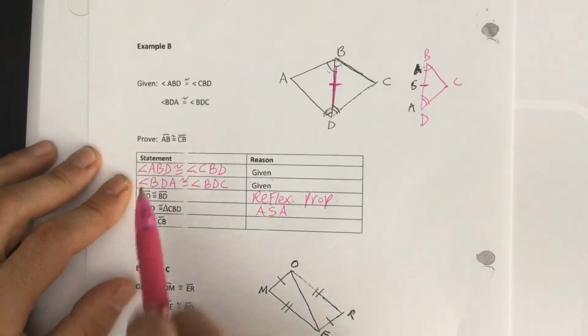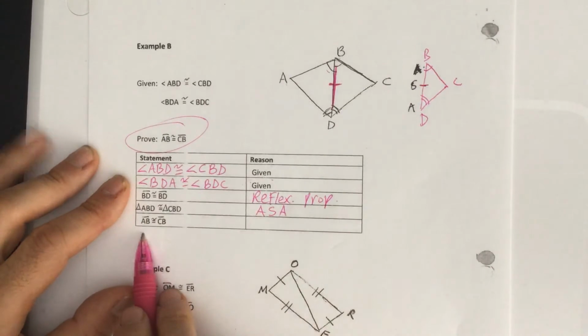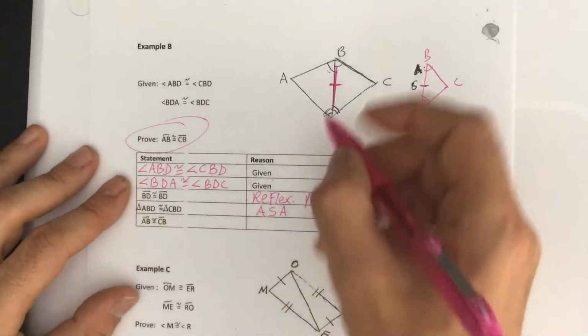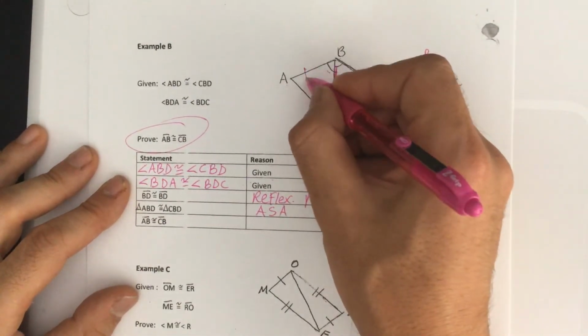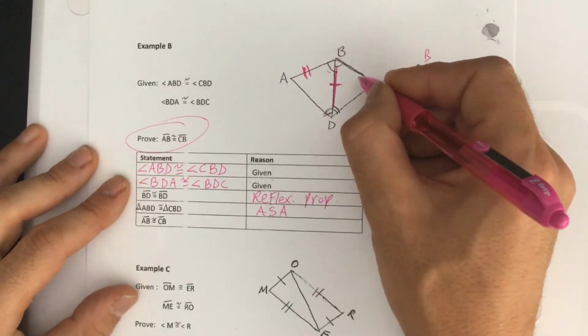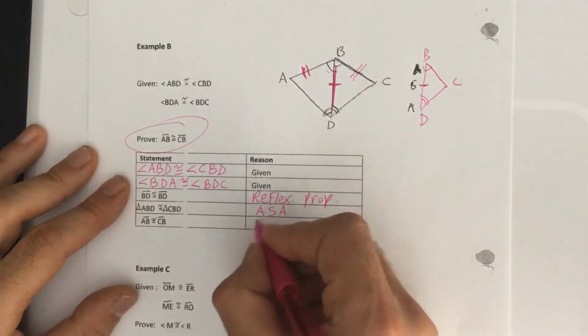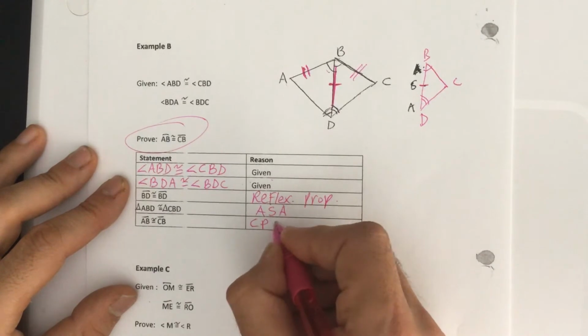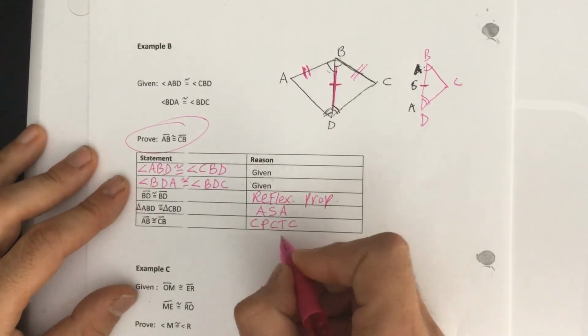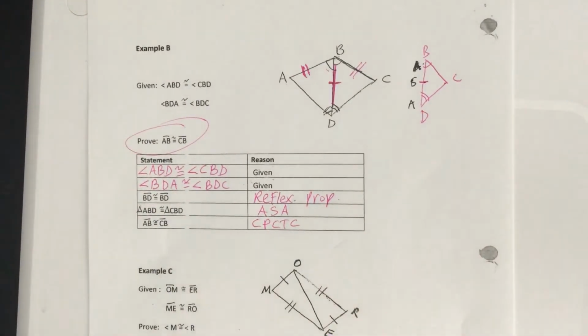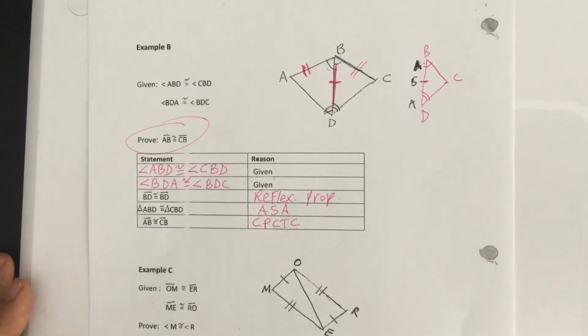And finally, we know that final proof: AV is congruent to CV, because of corresponding parts of congruent triangles are congruent, CPCTC. Okay? One more example so we get used to it.